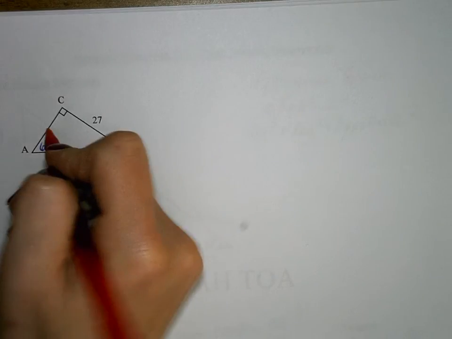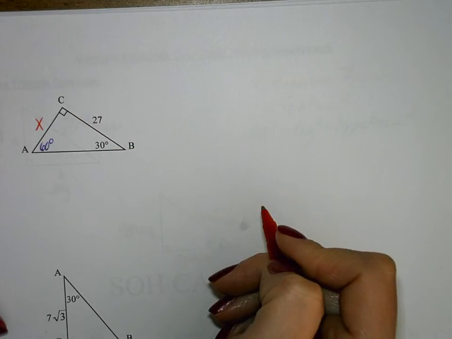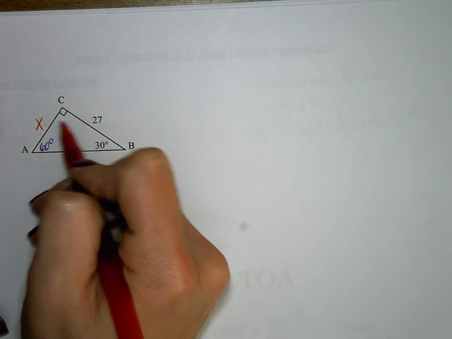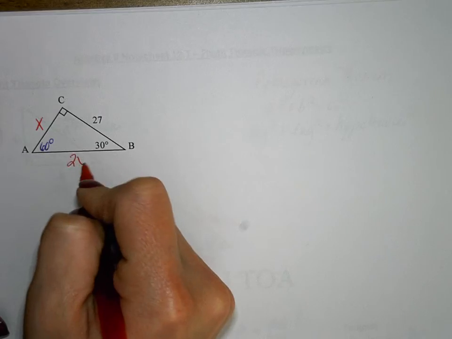Across from 30 is x. Good. Across from angle C, across from my right angle, is my hypotenuse, which is 2x.